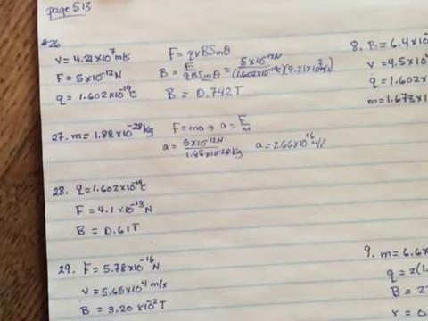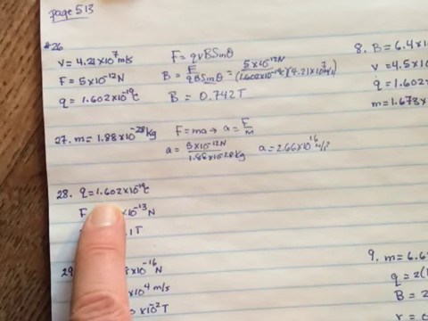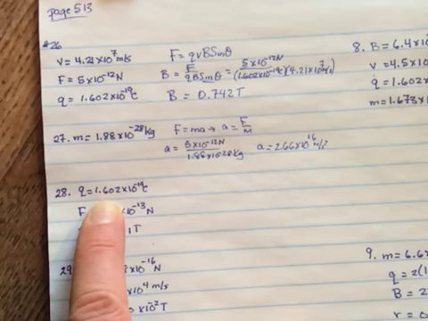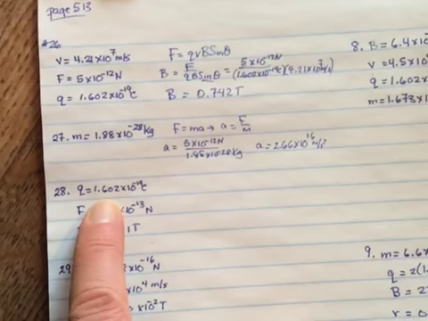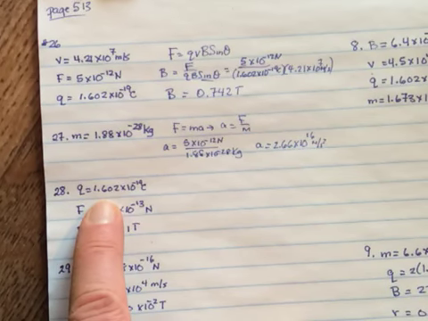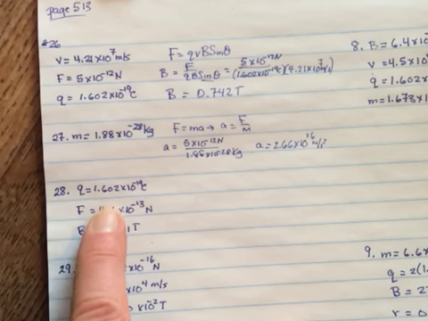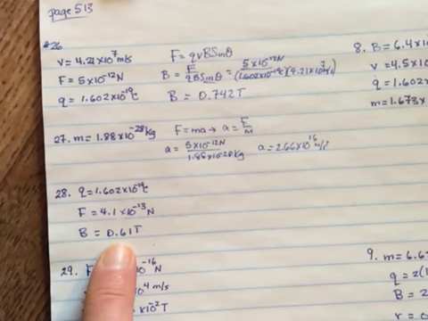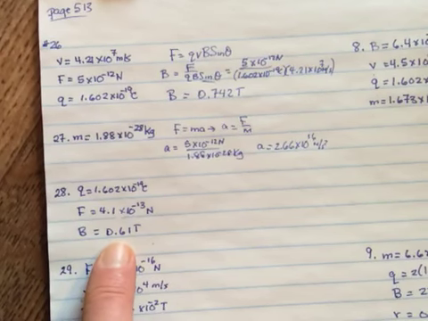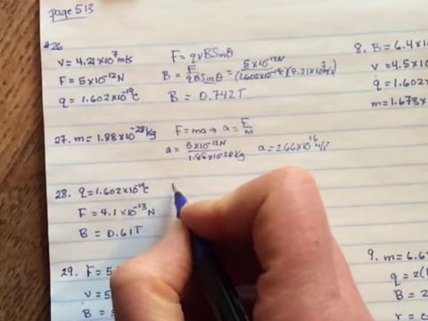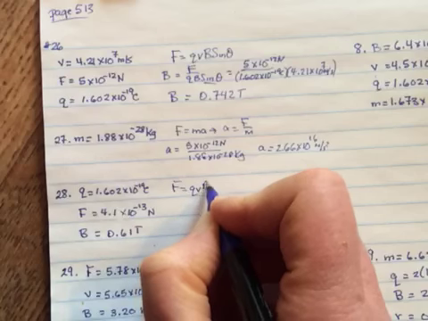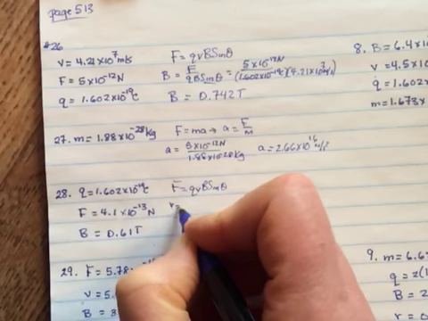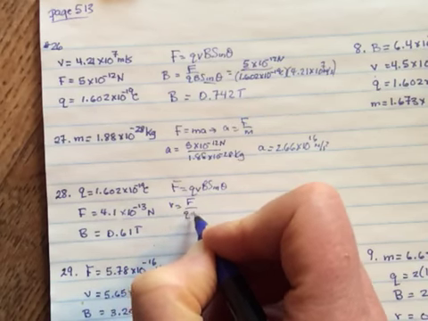Okay, number 28 wants to know singly ionized, so that just means from chemistry, remember if it's singly ionized, one electron has been taken off, which means its charge is 1.6 times 10 to the negative 19. So a singly ionized particle experiences a force of 4.1 times 10 to the negative 13. It's in a magnetic field of 0.61 Teslas, and it wants the velocity. So again, F equals QVB sine theta. This time you're rearranging for V. So F divided by QB.